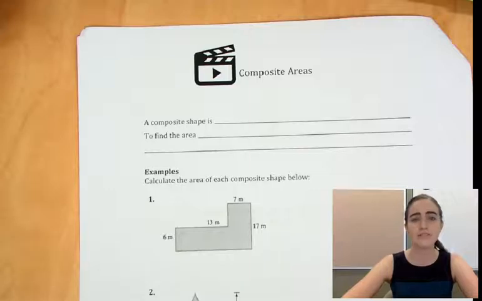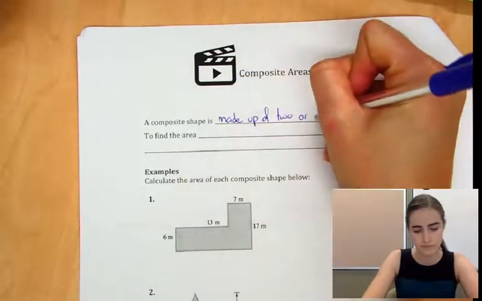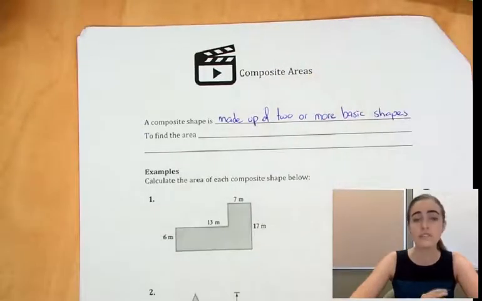In this video, I want to have a look at calculating the area of composite shapes. So a composite shape is made up of two or more basic shapes. So to find the area of a composite shape, we're going to break our shape down into smaller basic shapes and then either add or subtract those areas.